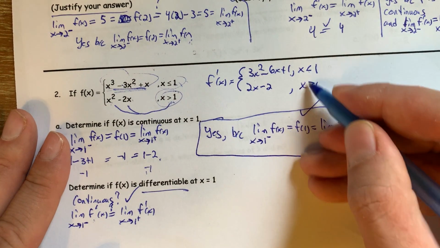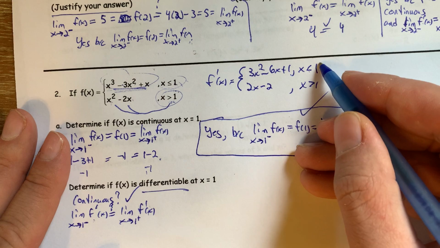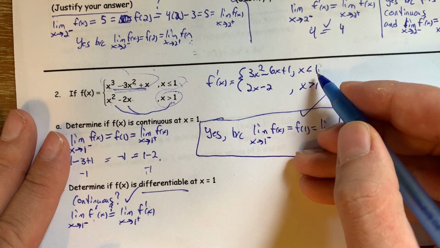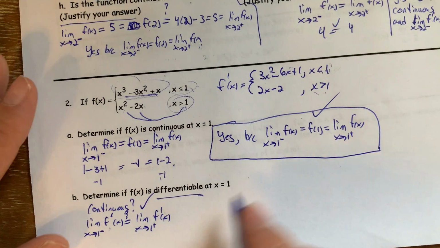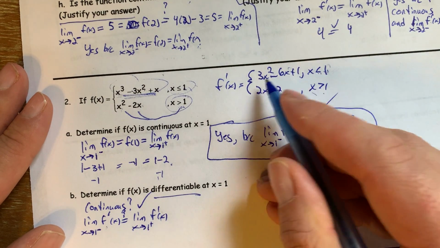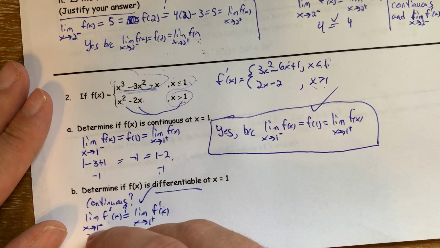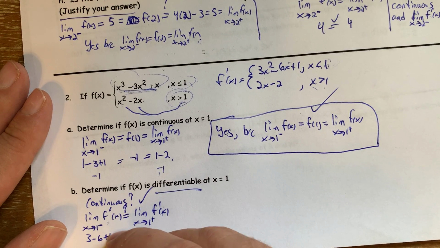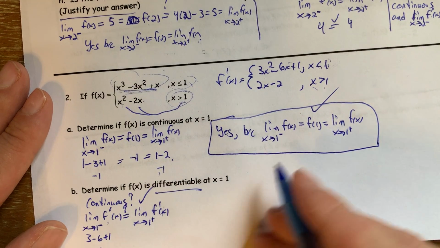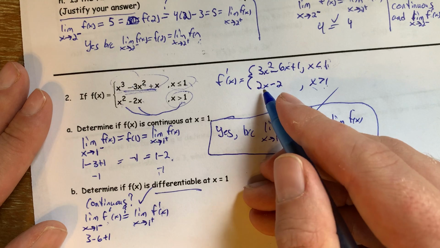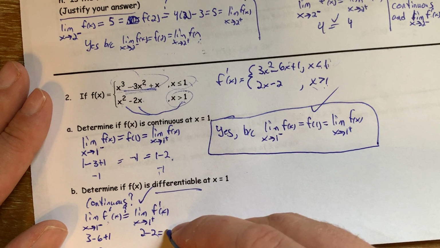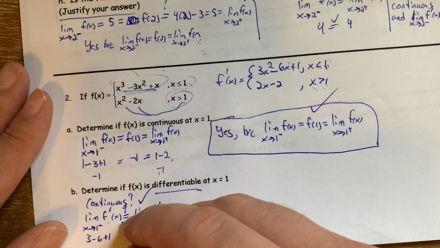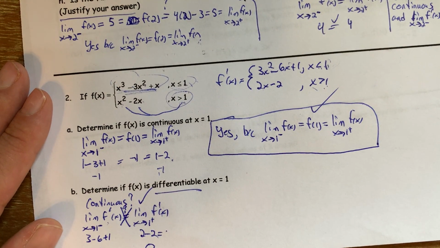And notice I have not put or equals to here because I don't know if the derivative exists at x equals 1 or not. I need to make sure these limits from the left and the right are the same. So the limit as x approaches 1 from the left is 3 minus 6 plus 1, which is negative 2. The limit as x approaches 1 from the right is 2 minus 2, which is 0. These are not equal to each other.